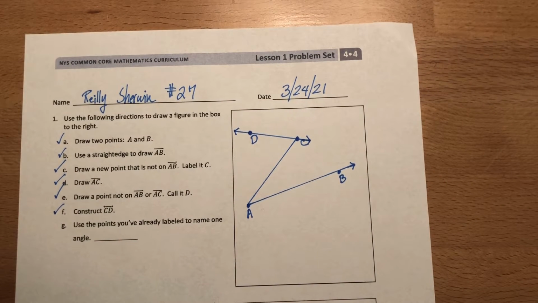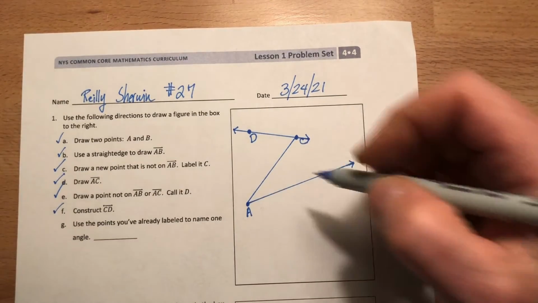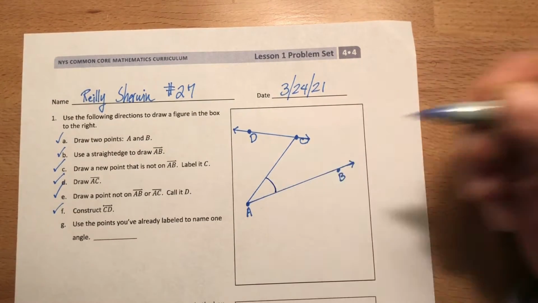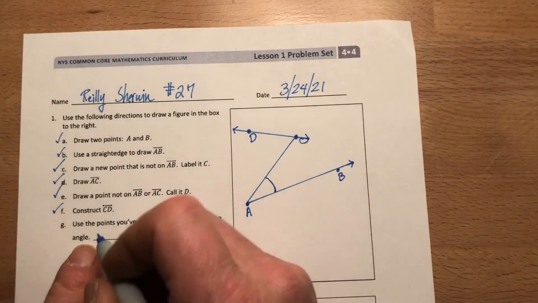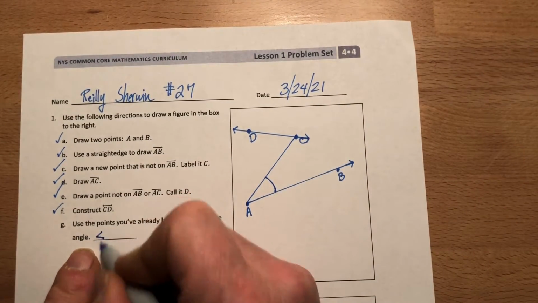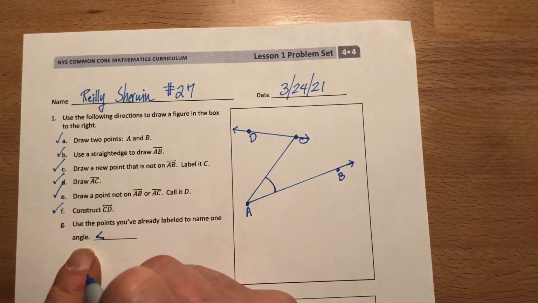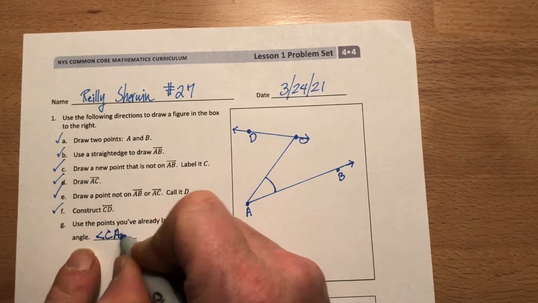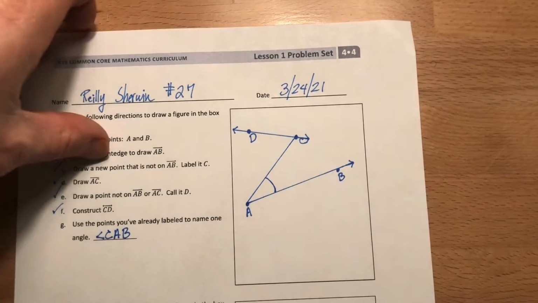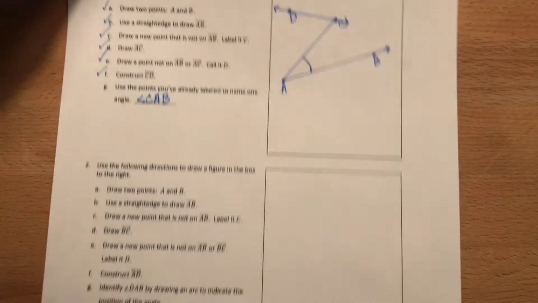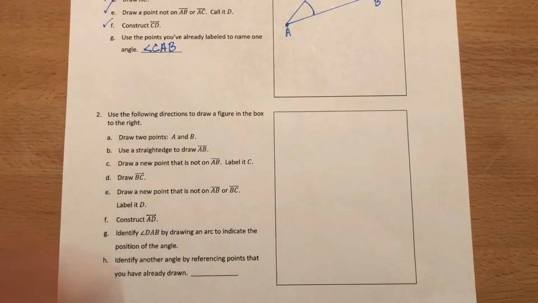All right, so use the points you've already labeled to name one angle. Okay, so I'm going to do this one. See this CAB? I'm going to label this one. Okay? You could choose this one up here too if you wanted to. So I'm going to say angle, it's like a less than sign, CAB. Angle CAB. All right? Cool. It's time to move to the next one.